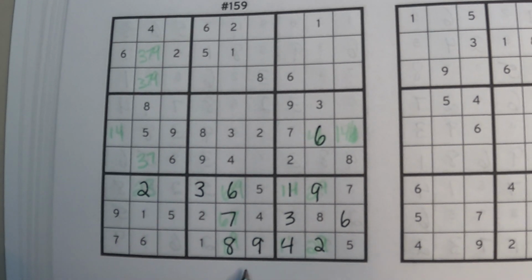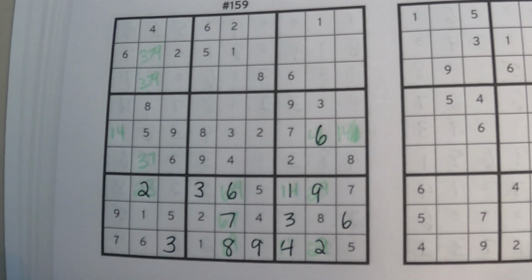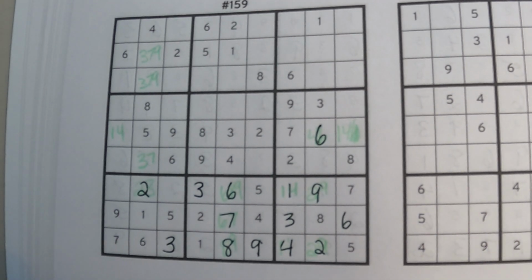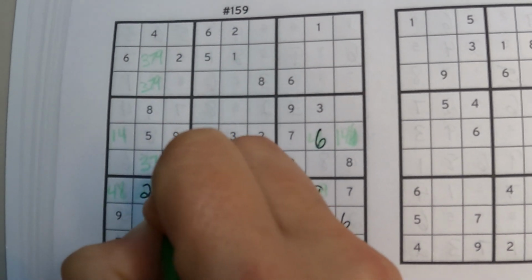For this row now, we're missing a 3. For this box, we're missing a 4 and an 8, and I don't see any help. So 4, 8, 4, 8.